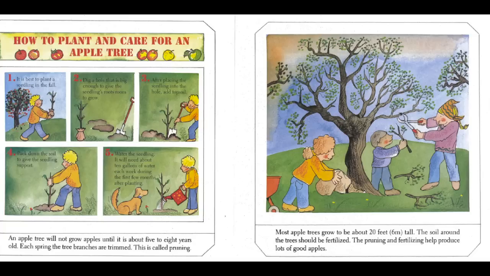Number 3, after placing the seedlings into the hole, add topsoil. Number 4, pack down the soil to give the seedlings support. And last but not least, number 5, water the seedling. It will need about 10 gallons of water each week during the first few months after planting.